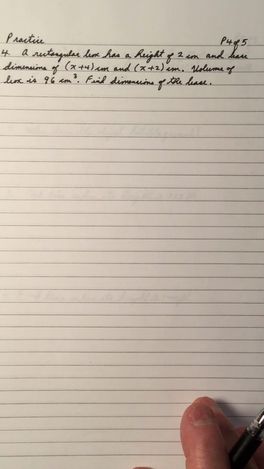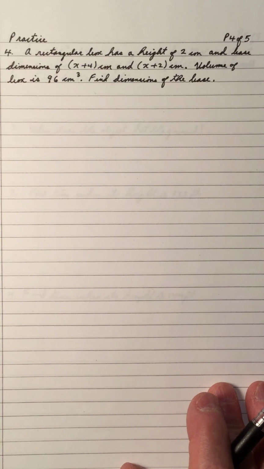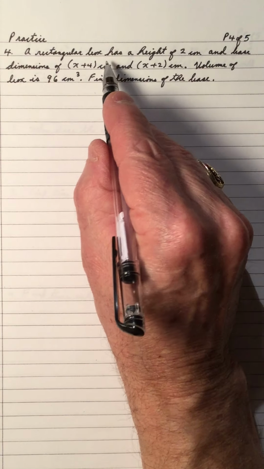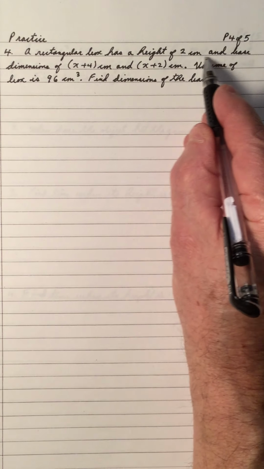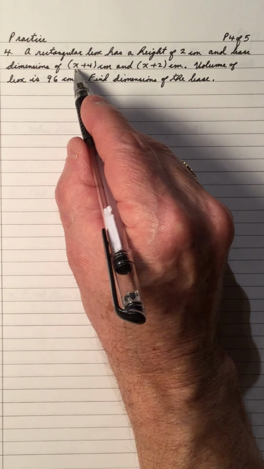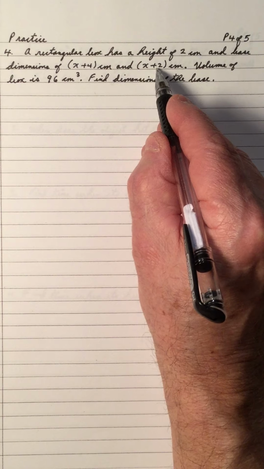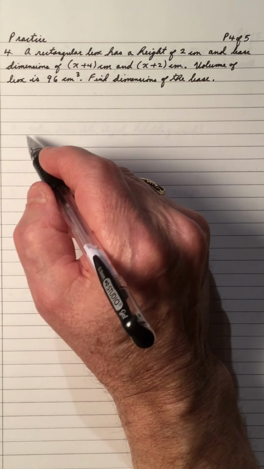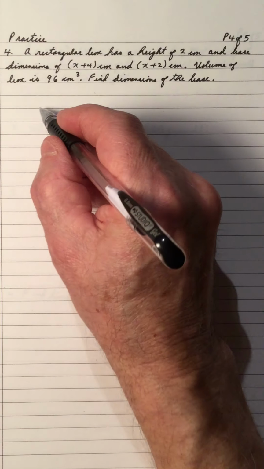Okay, let's continue. We have a rectangular box that has a height of 2 centimeters, and the base has dimensions of x plus 4 and x plus 2 centimeters. The volume of the box is 96 cubic centimeters. Find the dimensions of the box.